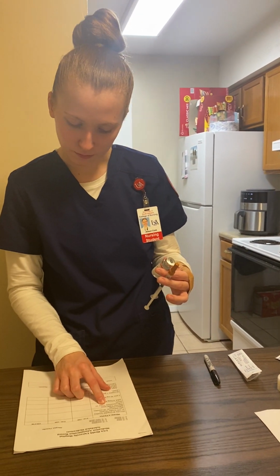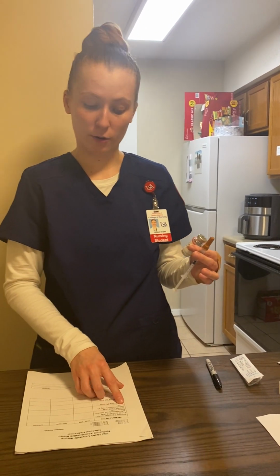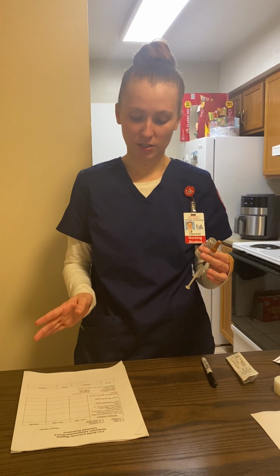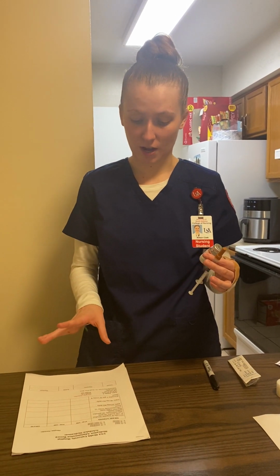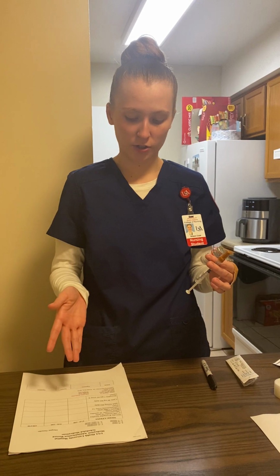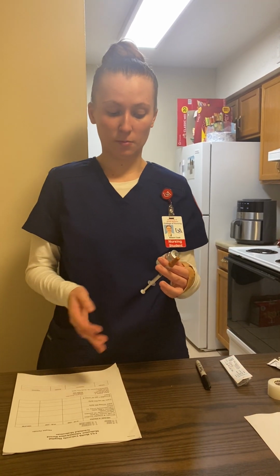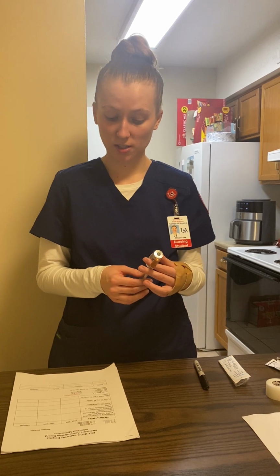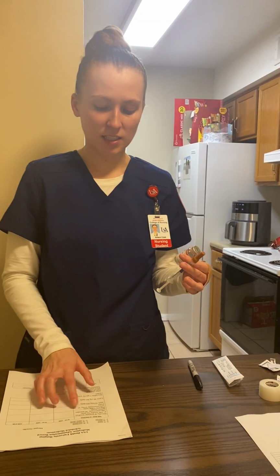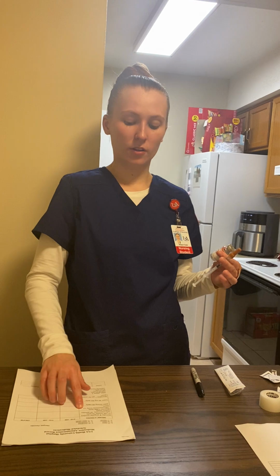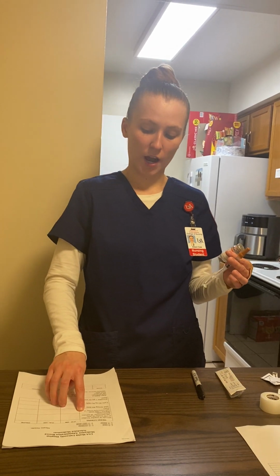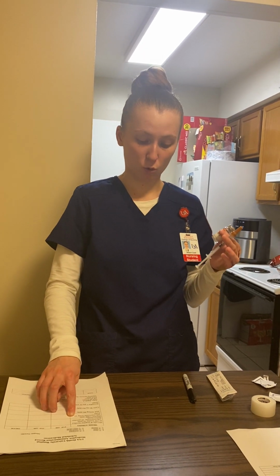This medication is to be given every 12 hours. Mr. Jones has not received heparin within the past 12 hours, so he is due for another dose. Heparin is an anticoagulant, so it protects him from blood clots. And this order contains all the necessary elements for a legal medical order.